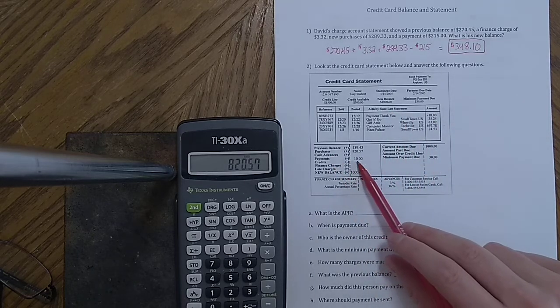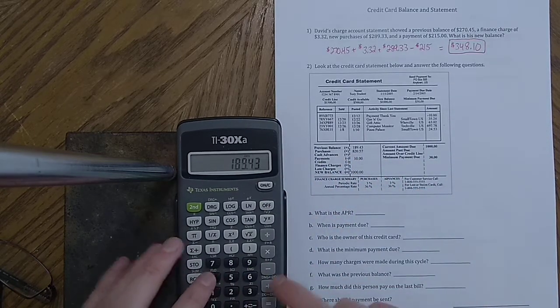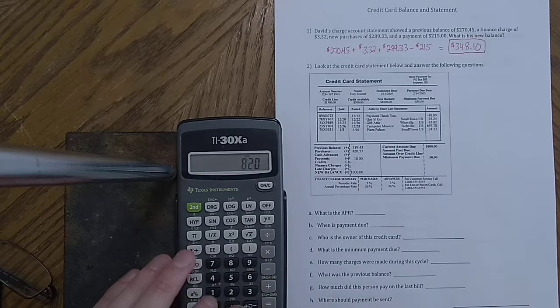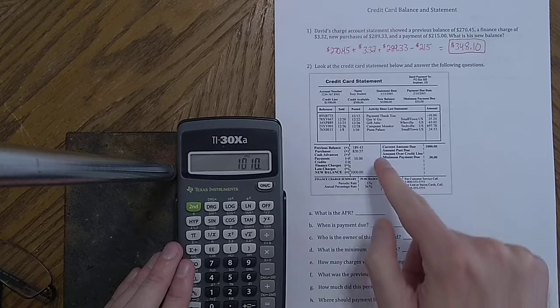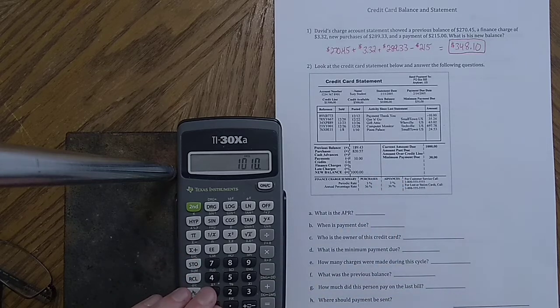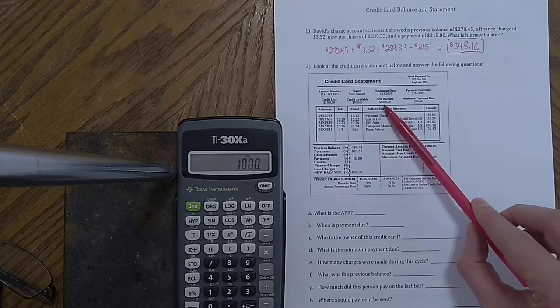The payment down here, it says $10, and that's something we're going to subtract. So, previous balance, $189.43, plus our $820.57 in purchases. Look at that, $1,010. We subtract out the $10 payment that he made. We get the new balance of $1,000, which matches with just up there.